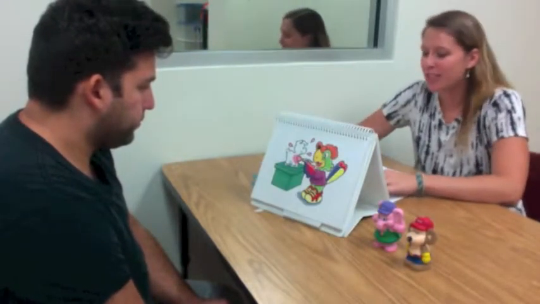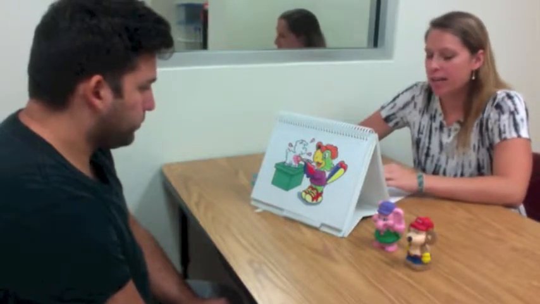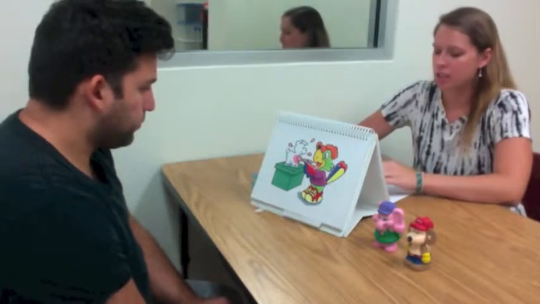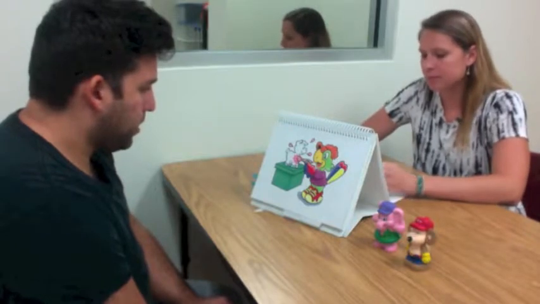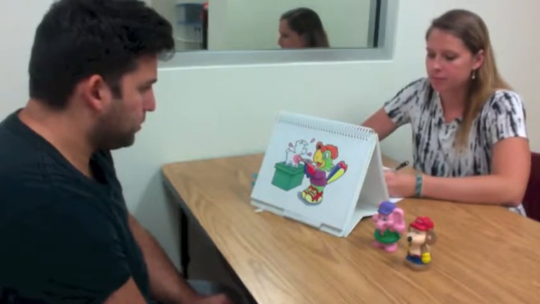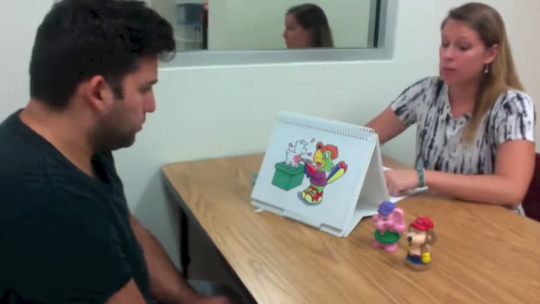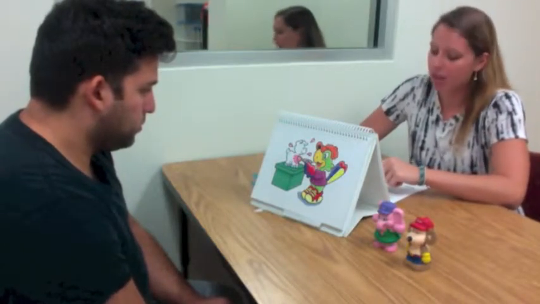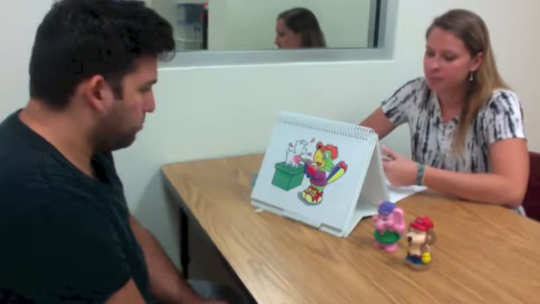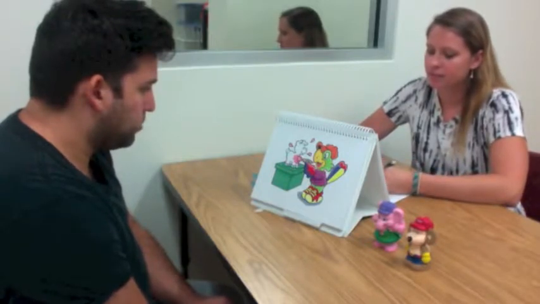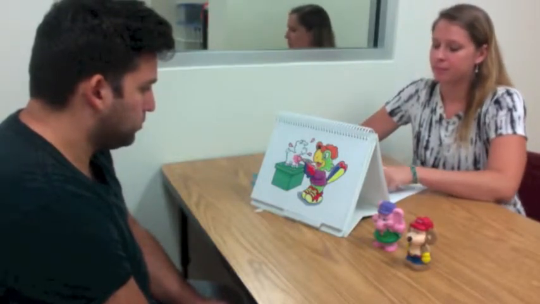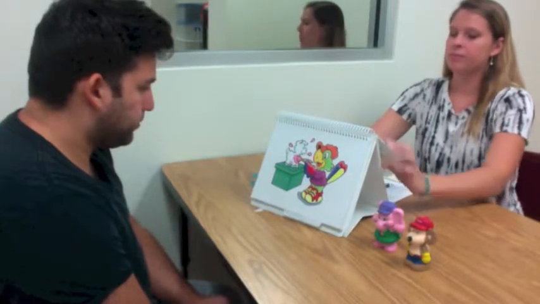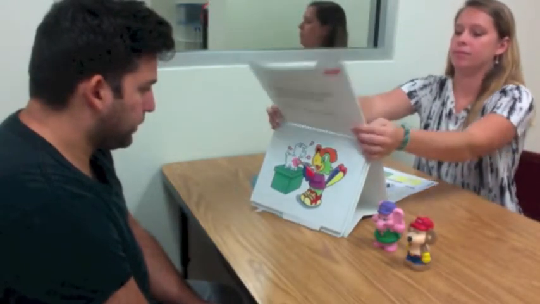Say all the words I say. The parrot paints the animal statue at the art table. The parrot paints the statue. Remember, say all the words I say. The parrot paints the animal statue at the art table. The parrot paints the animal statue at the art table. If the child did not say all of the words, the clinician will prompt in that way.